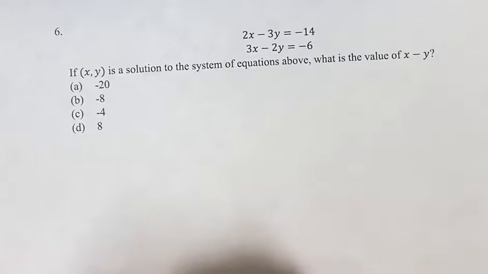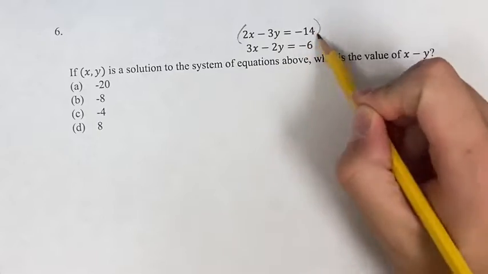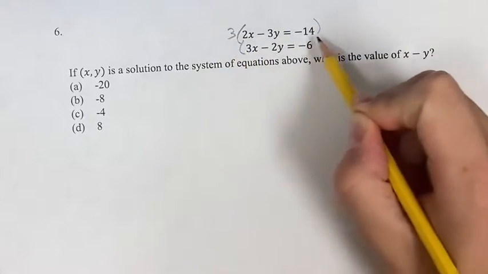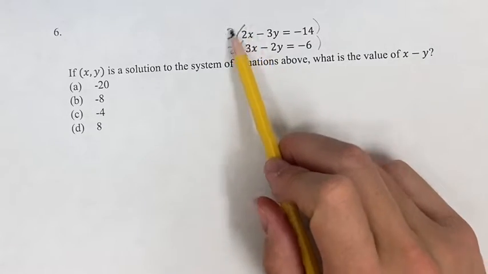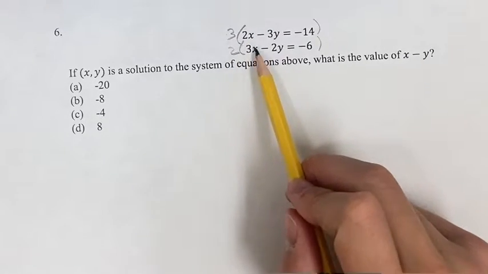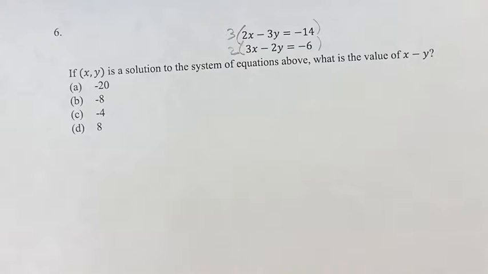We want the x values to cancel out, so if we multiply this equation by 3, and this equation by 2, we're going to have 3 times 2x, which is 6x here. 2 times 3 is 6x here, so they're going to cancel out when we subtract the equations.